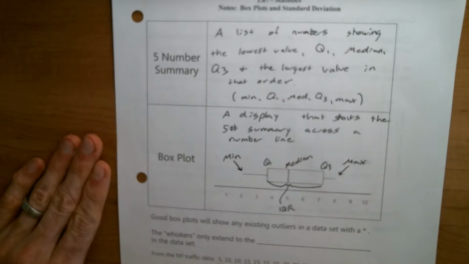All right, so it can give you this sort of understanding of how spread out things are, which way your distribution is skewed, and a whole bunch of other things. So we'll look at pulling that information out on the next page.